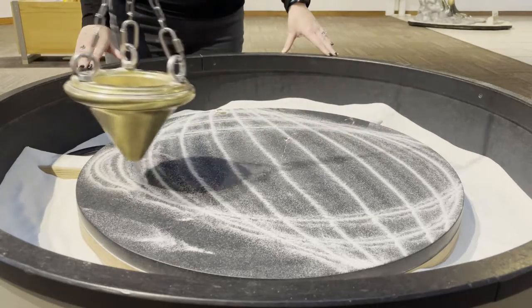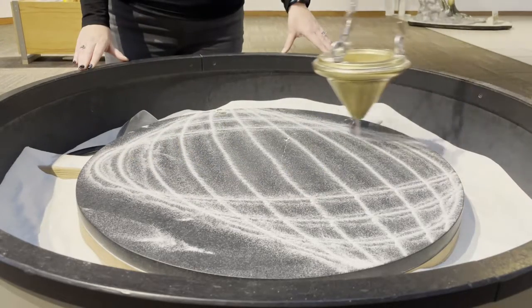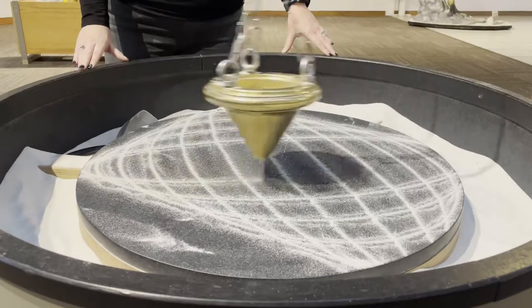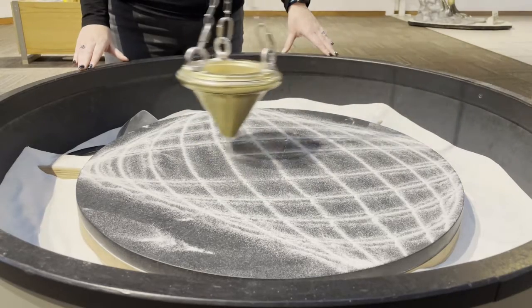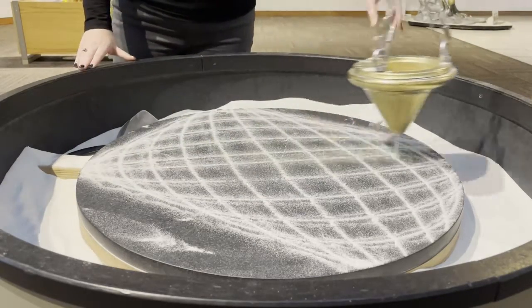So the next time you come to the museum, don't just fill it up and swing it all around. Try an experiment. Can you find the perfect place to make the most beautiful Lissajous curve?